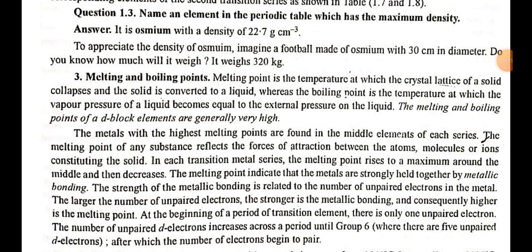At the beginning of a period of transition elements, there is only one unpaired electron. The number of unpaired d electrons increases across a period until group 6, after which the electrons begin to pair.